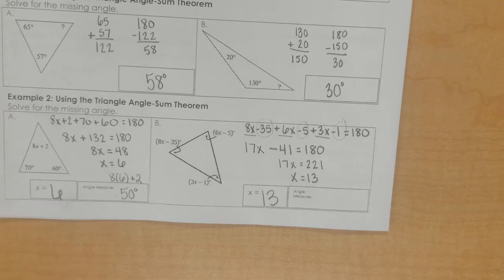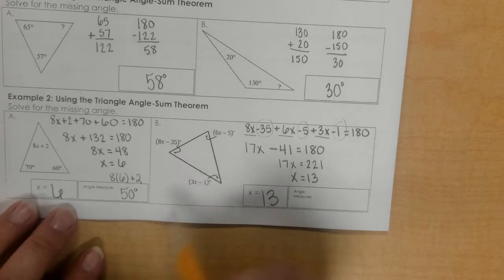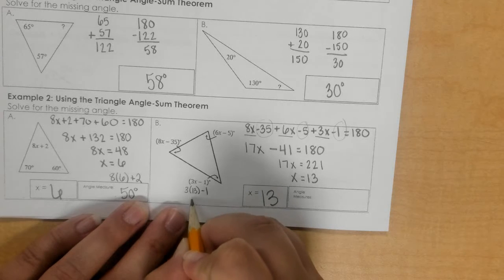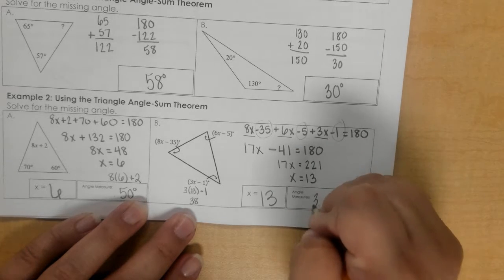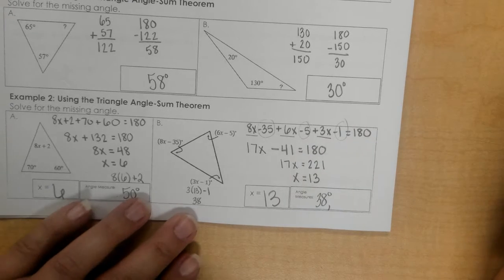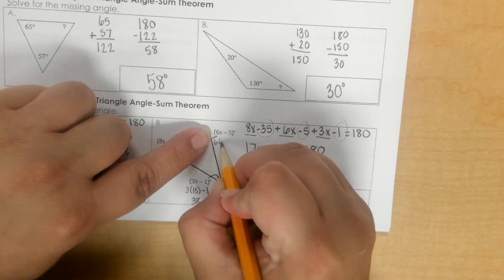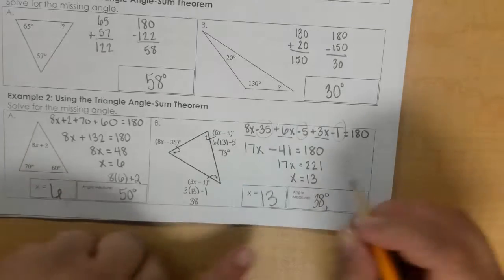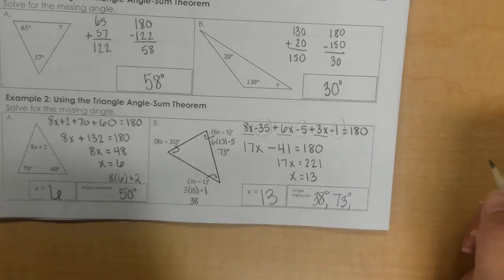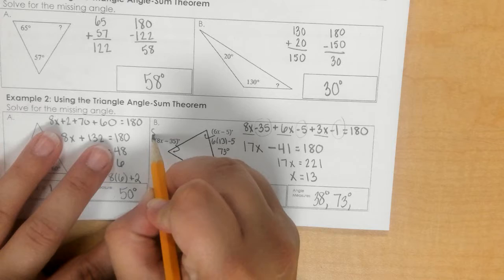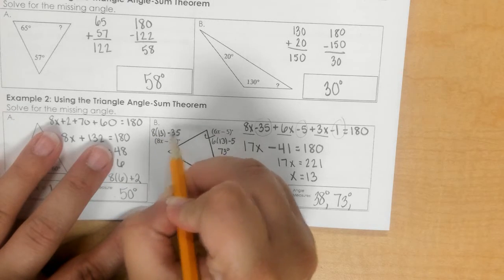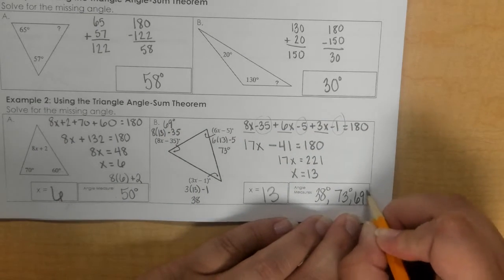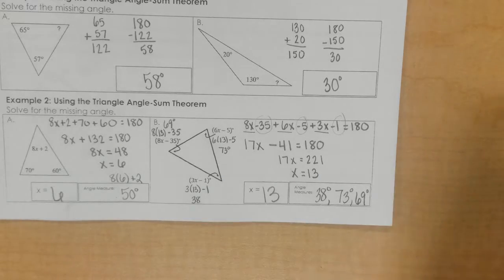Okay, so now we need to plug 13 into each one of these expressions. So 3 times 13 minus 1 gives us 38 degrees. Up here we would have 6 times 13 minus 5. And if we calculate that, we get 73 degrees. And then lastly, 8 times 13 minus 35 gives me 69 degrees. And again, if you add all these up, you would get back to 180 degrees.